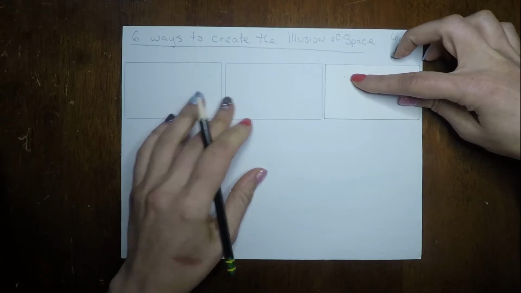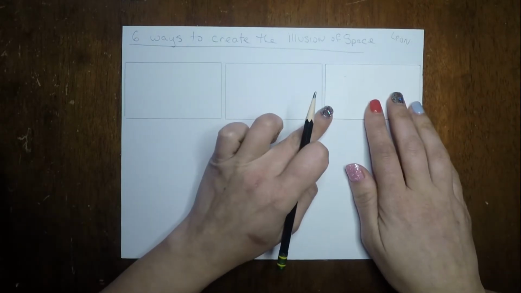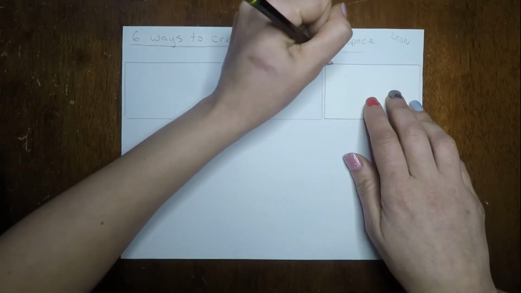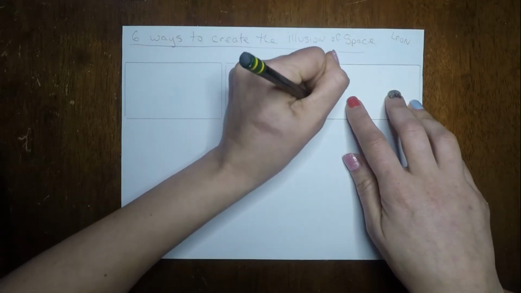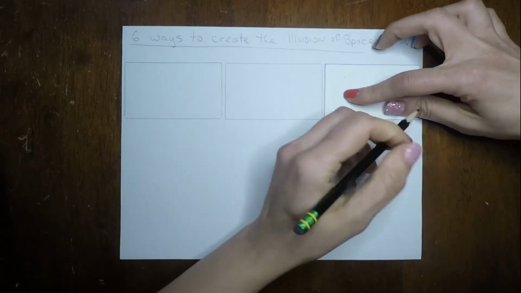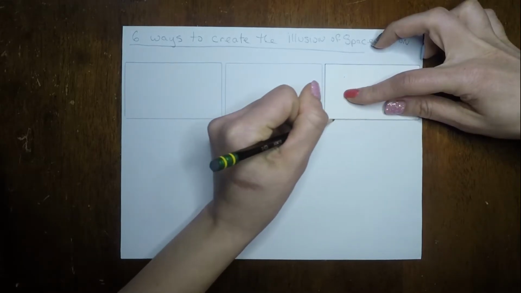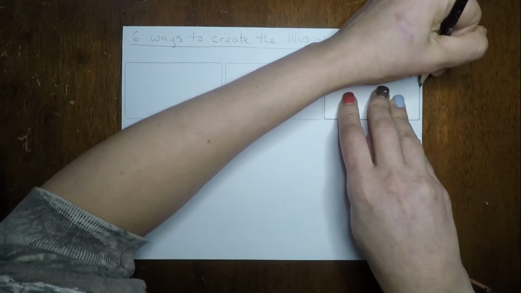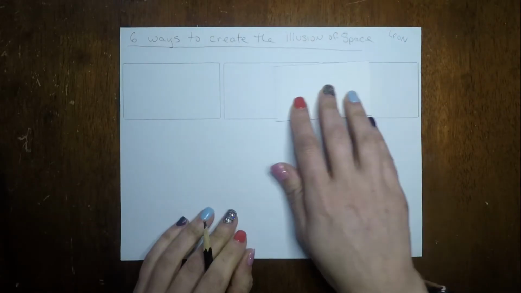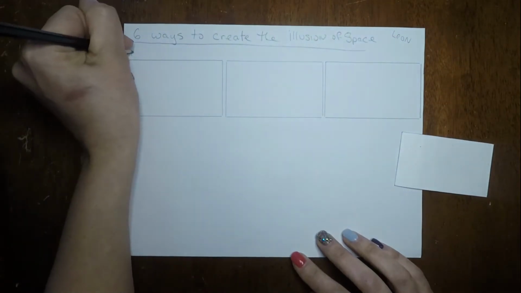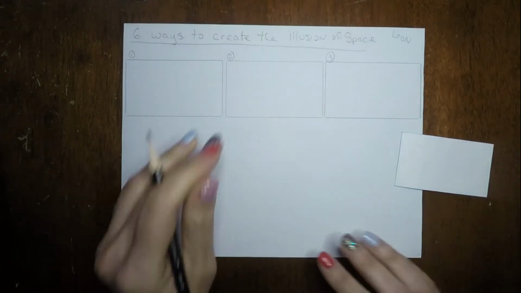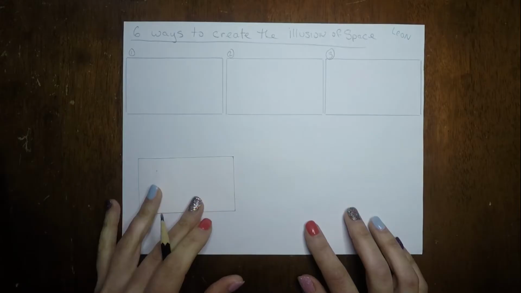And 3 over here. All right, and I actually spread them out pretty good. None of my shapes are going off the page. If you leave too much space, you're going to end up not having enough room. So just maybe measure ahead of time to make sure they fit. So this is 1, 2, and 3. And now I'm going to do 4, 5, and 6.